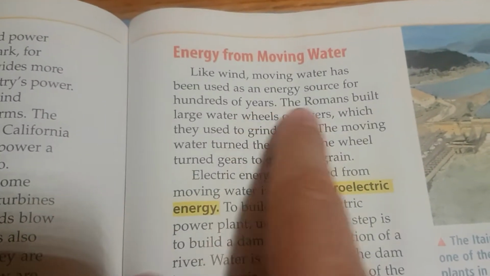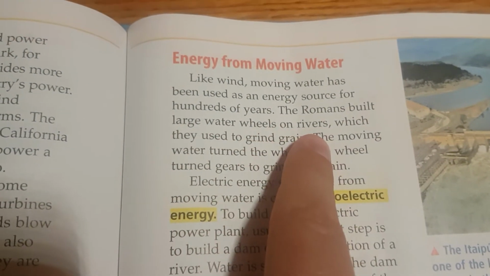Energy from moving water. New section title. Make sure you write that. Like wind, moving water has been used as an energy source for hundreds of years. The Romans built large water wheels on rivers.